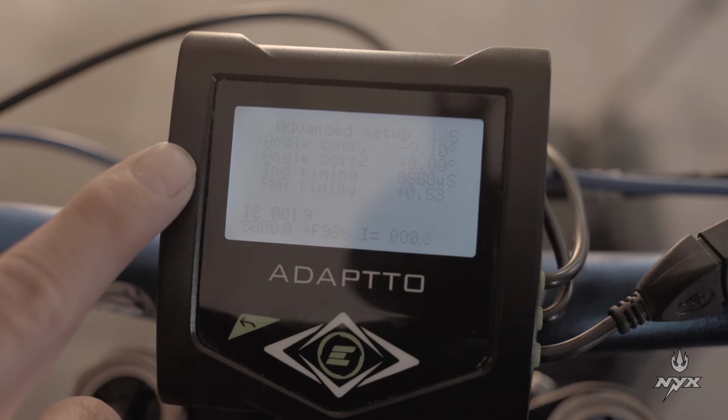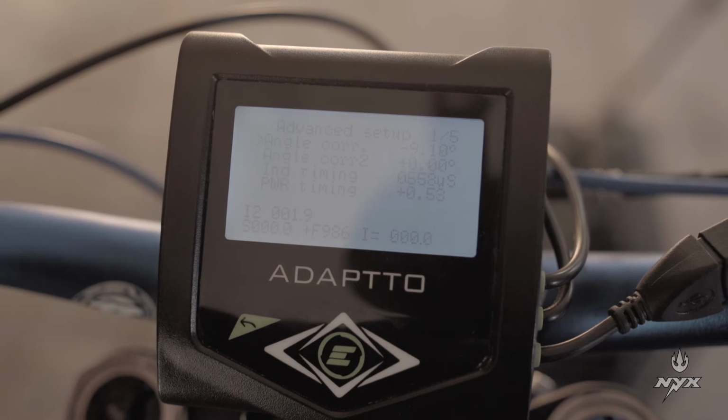The angle core is actually the correction of angle between the three Hall sensors that are in the stator of the motor. Normally, at the factory, you will assume that all these three Hall sensors are perfectly aligned and perfectly spaced. However, this is not the case.